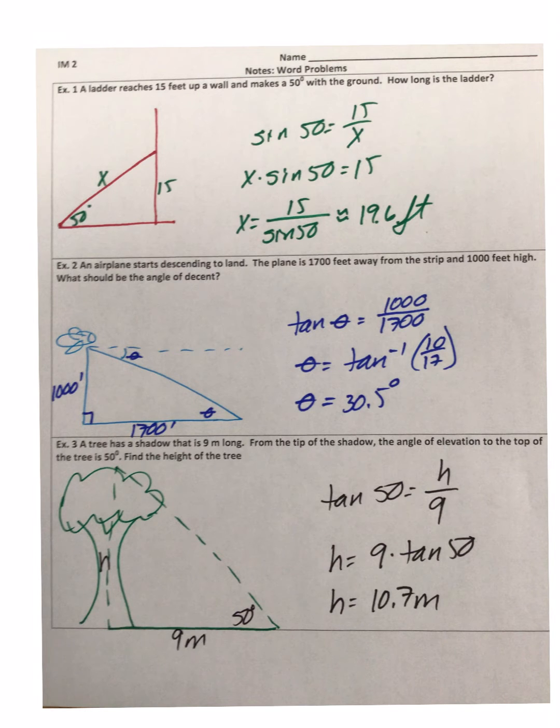Example 2, an airplane starts descending to land. The plane is 1,700 feet away from the strip and 1,000 feet high. What should be the angle of descent? So here's my lovely plane. Aren't I such a good artist? And it's 1,000 feet up in the air.